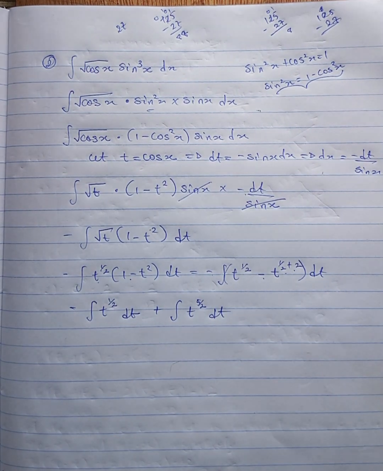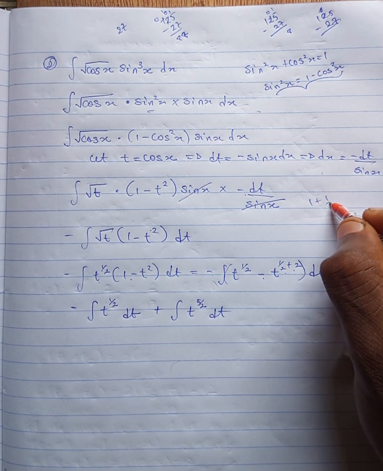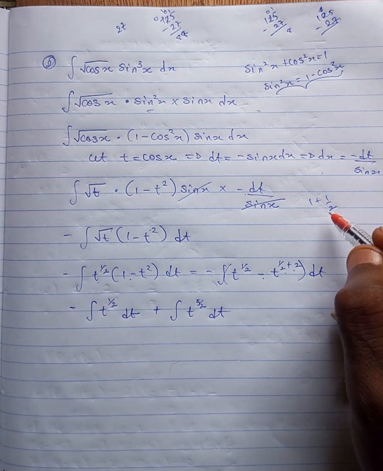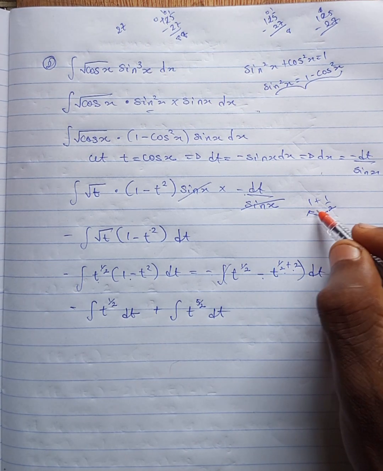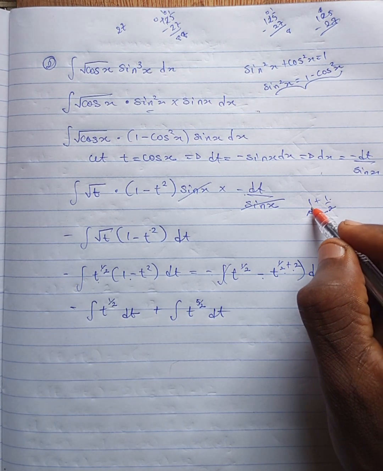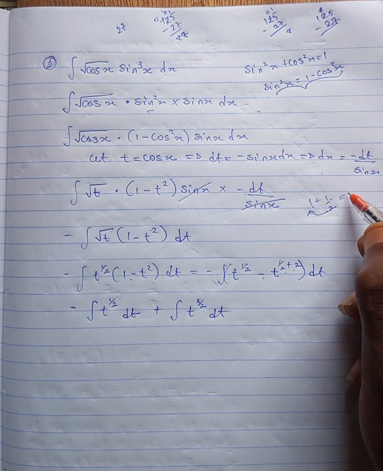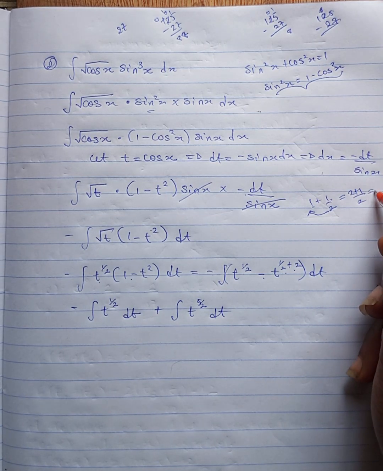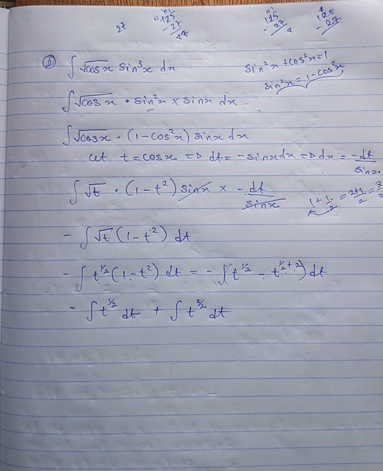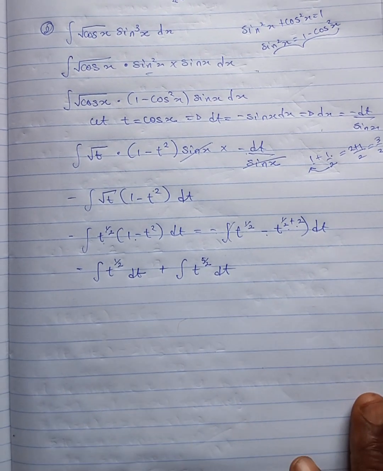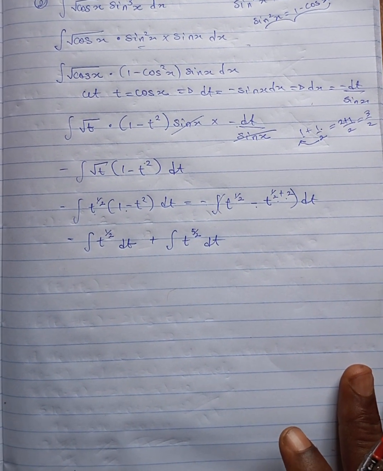See, that's a trick I usually use. If they give me 1 plus 1/2, I don't need to be doing LCM. I'll just multiply this by 1, and I just multiply this by this 1 here and add this 1 here. It becomes 2 plus 1 over 2, which is 3/2. So I don't usually use all those LCM stuff. I use the trick there. So please, I hope we are following.